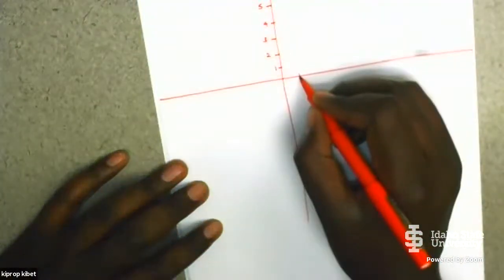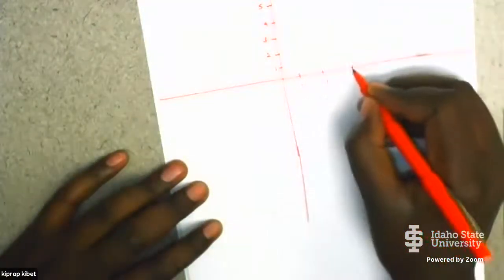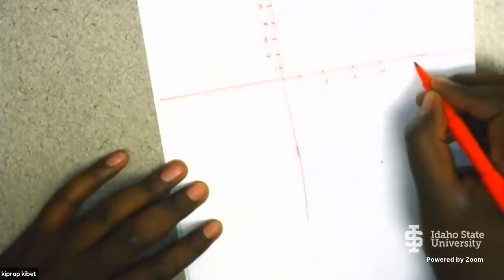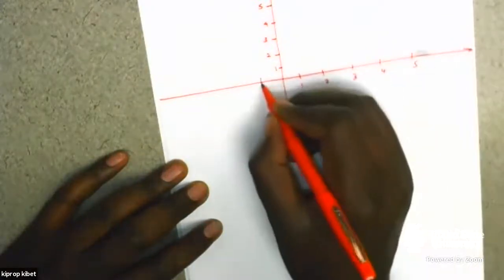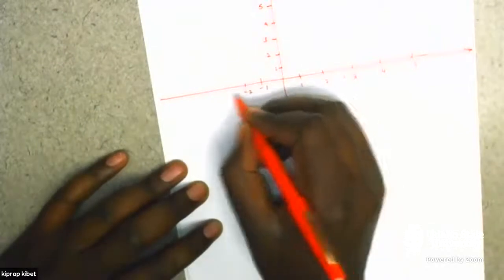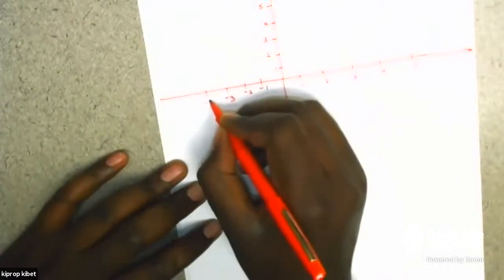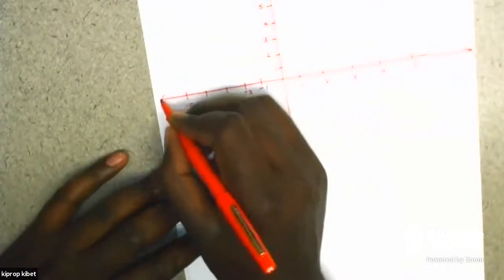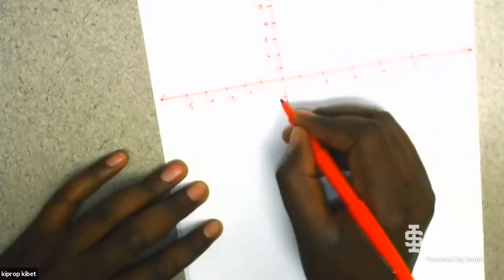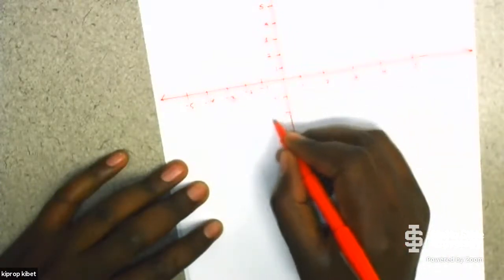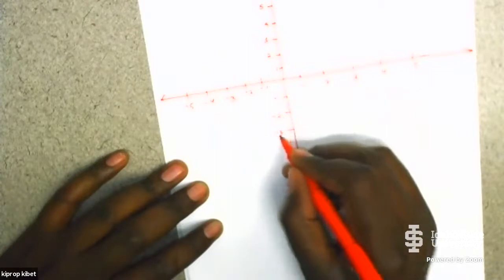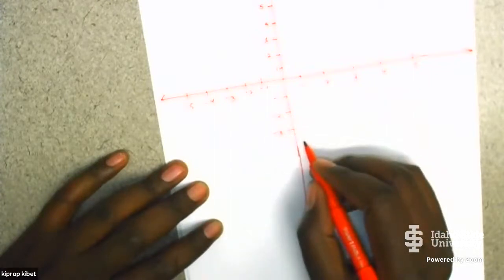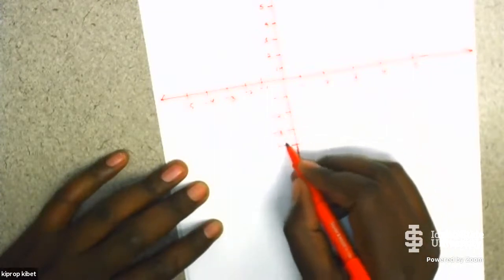And then for x, the highest is 3. 1, 2, 3, 4, 5. 1, 2. Then here, let's say with 1, with 2, maybe 4, 5.